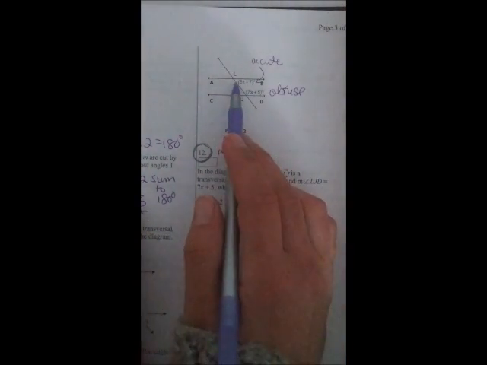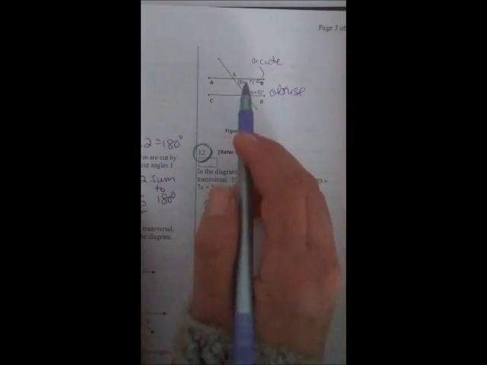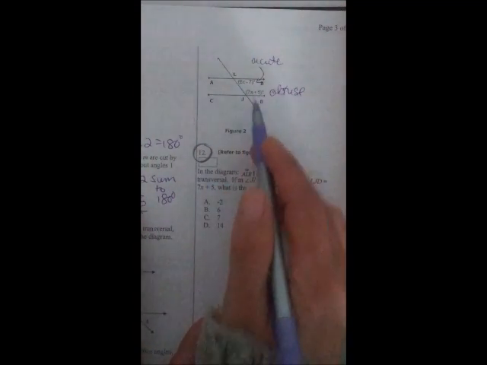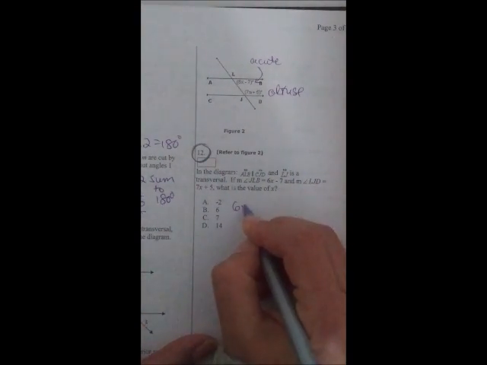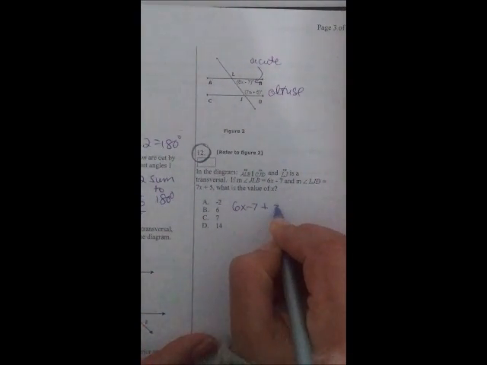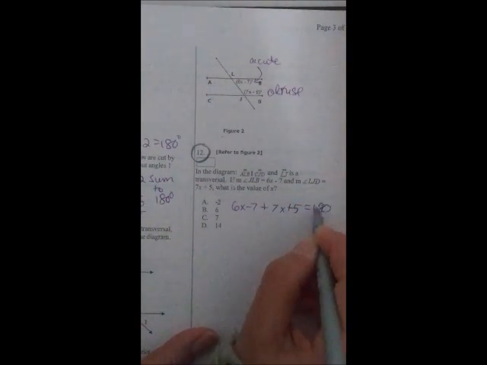So if one's a little and one's a big, they're not equal. They're not going to add up to 90, so it's my third choice. They've got to add up to 180. So I'm going to write 6x minus 7, and the 7x plus 5 equal 180.